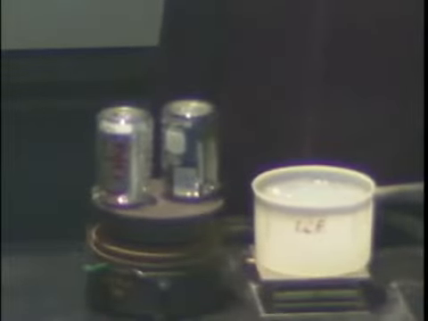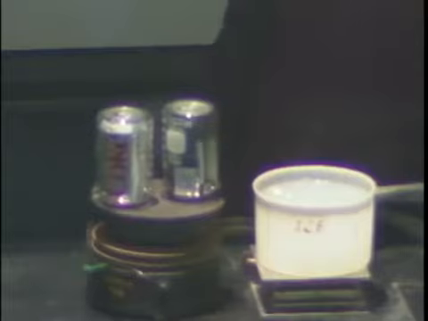Okay. Yeah, let's crank up the light. Is it the best focus we can do at the moment?